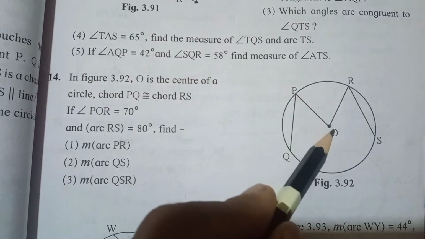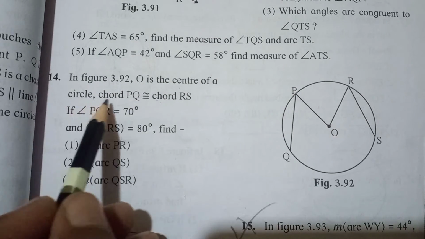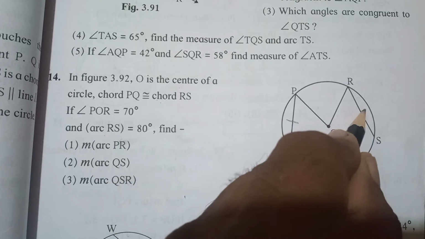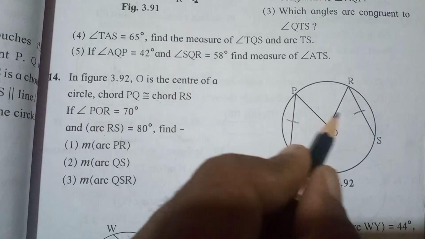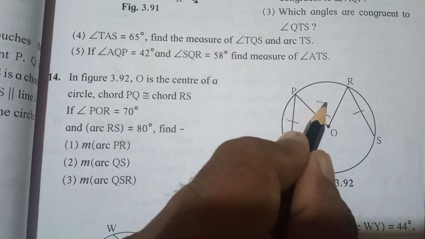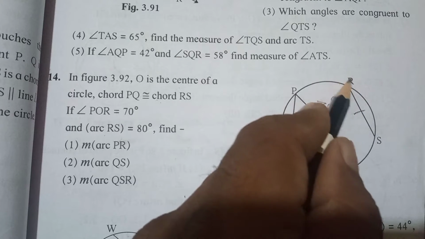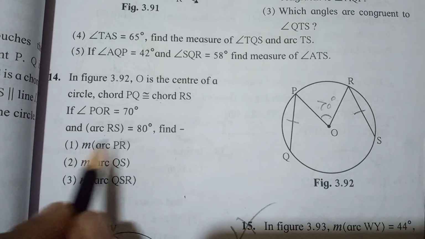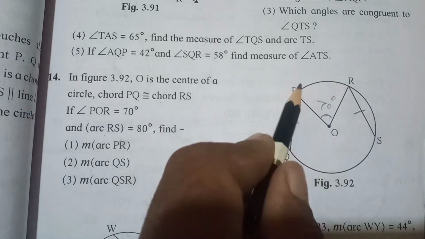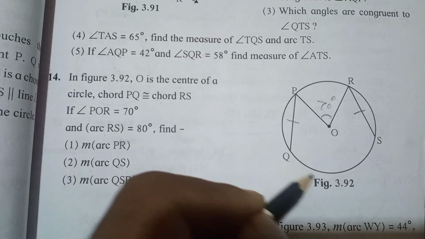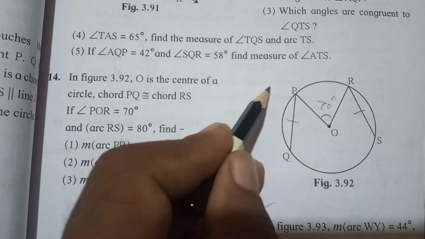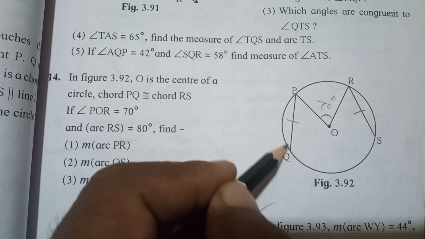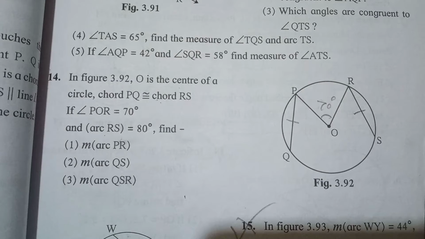In the figure, O is the center of the circle, chord PQ congruent chord RS, angle POR is equal to 70 degrees, arc RS is 80 degrees. Find first arc PR, arc QS, arc QSR.